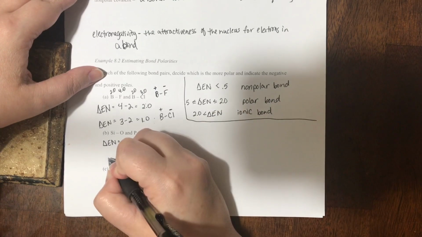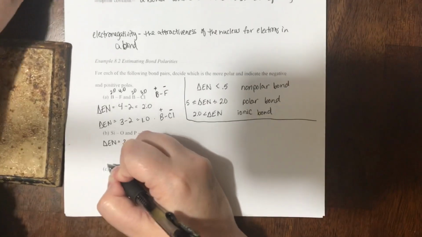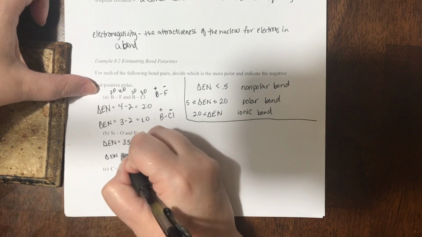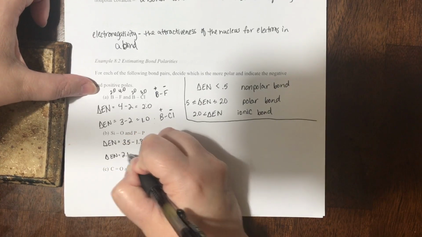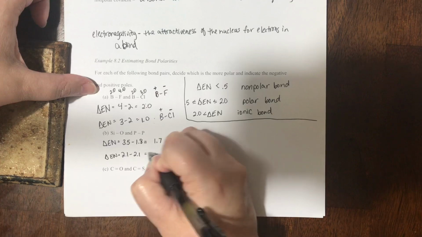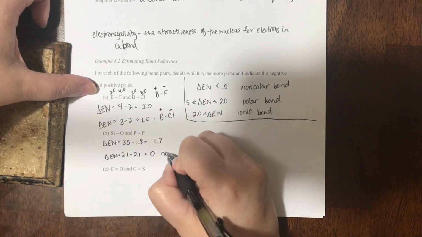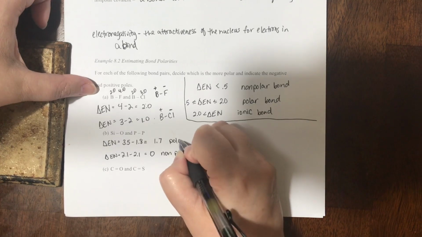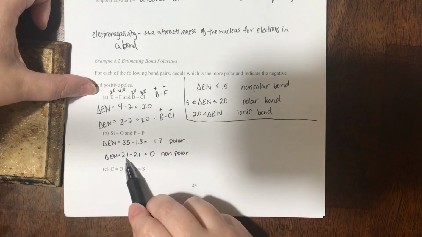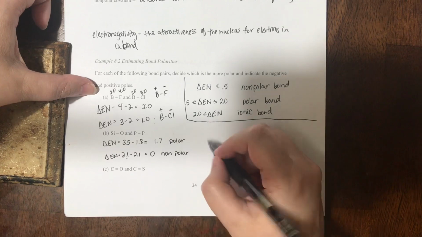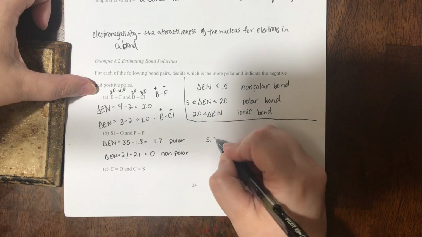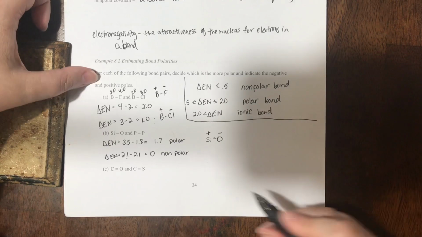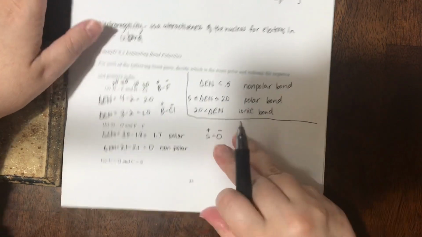And then the other one, PP, P is 2.1, but they're both 2.1, so 2.1 minus 2.1 is 0. So this one is nonpolar, but this one's polar. So there isn't a positive or negative end on the PP, but on the SiO, the O is the negative end, and the Si is the positive end because the O is more electronegative.